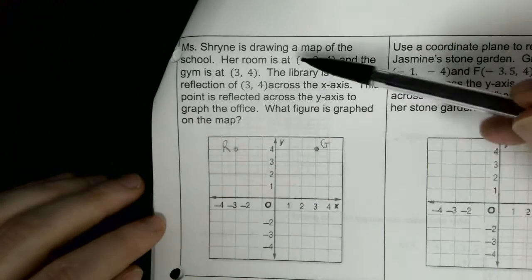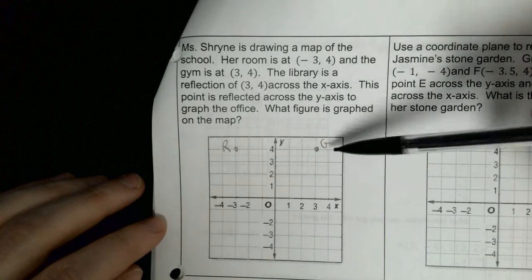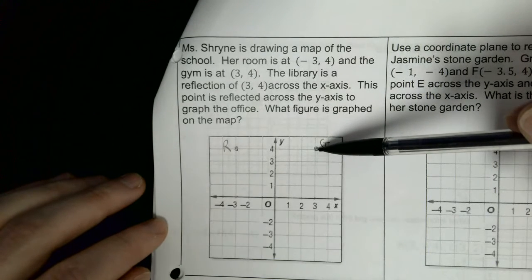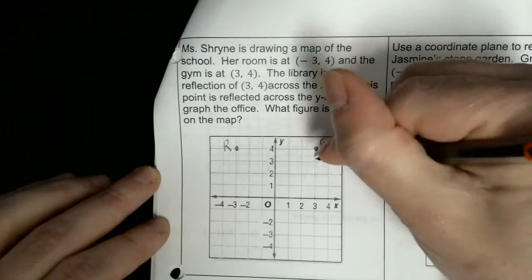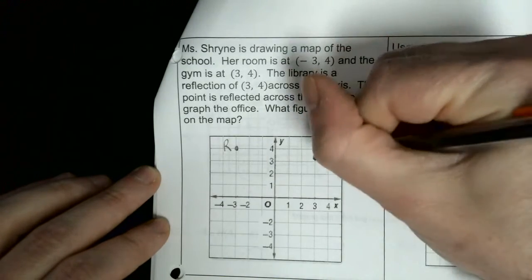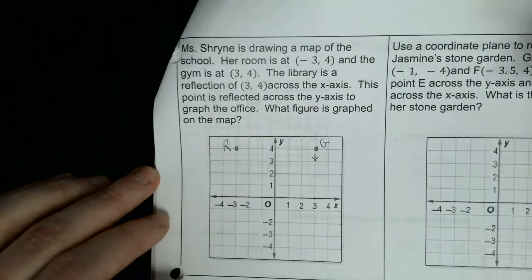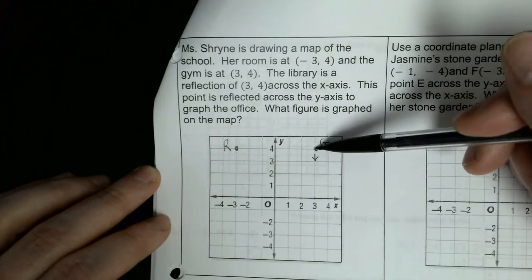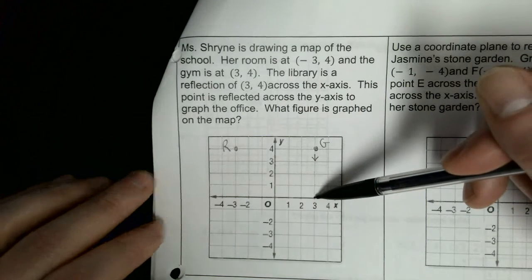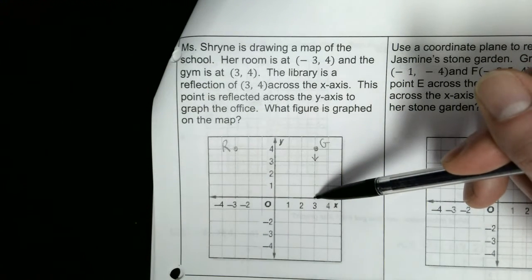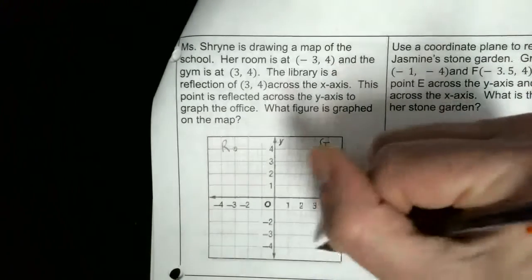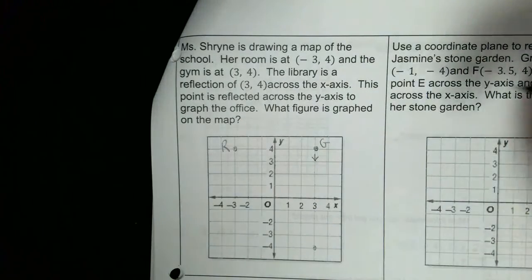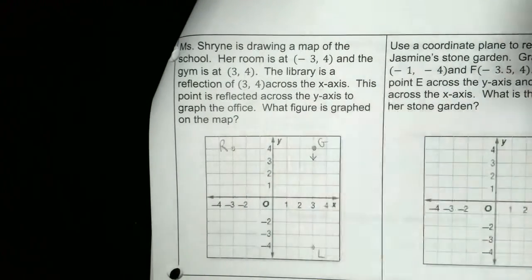But then it says the library is a reflection of 3,4, which is the gym, across the x-axis. Here's the x-axis, so we have to go across the x-axis to do the reflection. We don't always draw these arrows; I'm just doing it here to show you what direction we're going. G is 1, 2, 3, 4 away from the x-axis, so the reflection will be 4 away on the other side: 1, 2, 3, 4. We call this the library, so I'm going to call that L.